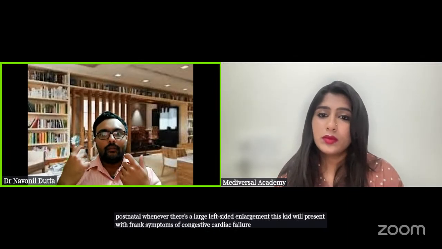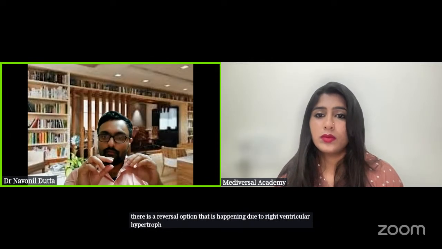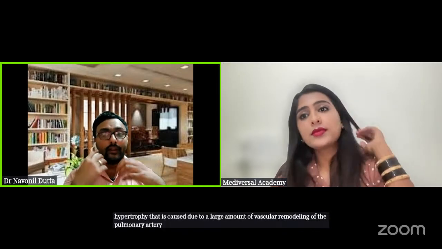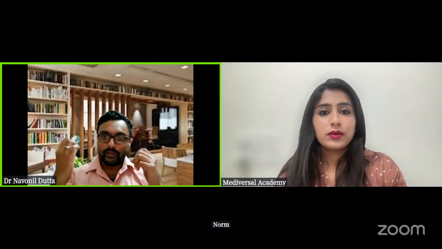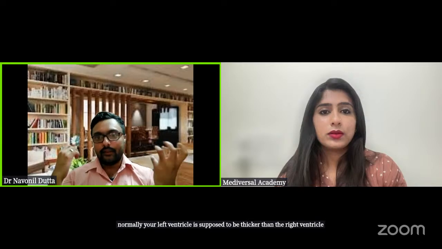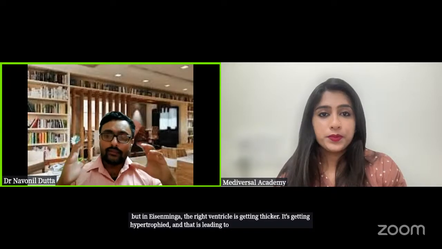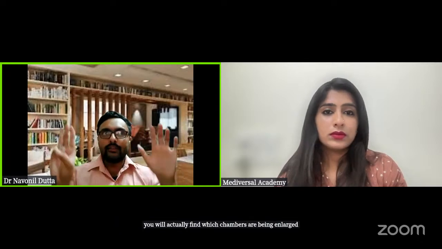Even in cases of Eisenmenger syndrome, there is a reversal of shunt happening due to right ventricular hypertrophy, which is caused by a large amount of vascular remodeling of the pulmonary artery. Whenever you have right ventricular hypertrophy, it is changing the hemodynamics of the heart, because normally your left ventricle is supposed to be thicker than the right ventricle, but in Eisenmenger the right ventricle is getting thicker, it's getting hypertrophied, and that is leading to the reversal of shunt. So for any structural heart disease, if you know the pathophysiology, you will find which chambers are being enlarged. When you study this topic, you have three things to address.